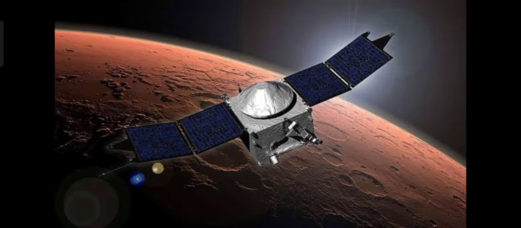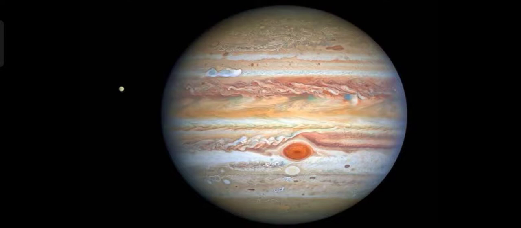Okay, move to our next planet, that is Jupiter. Jupiter is the 5th planet from the Sun, and it is the largest planet in our solar system. Jupiter is also the fastest spinning planet. It spins fast, very fast.